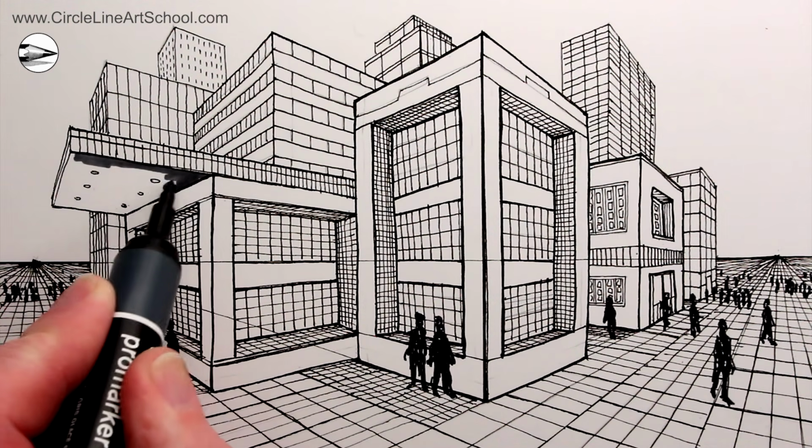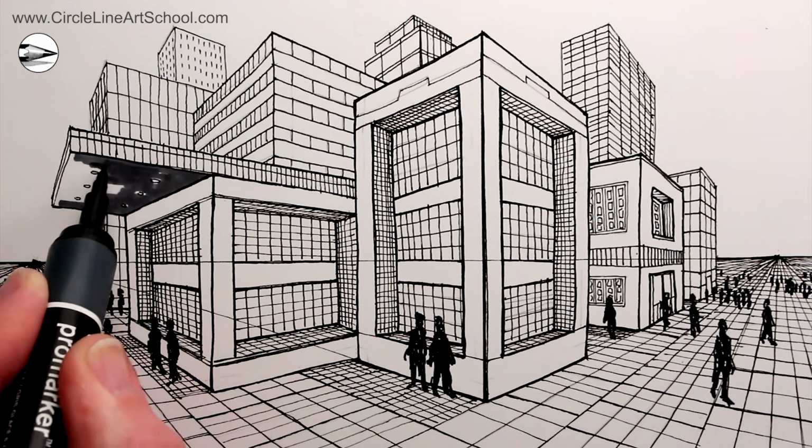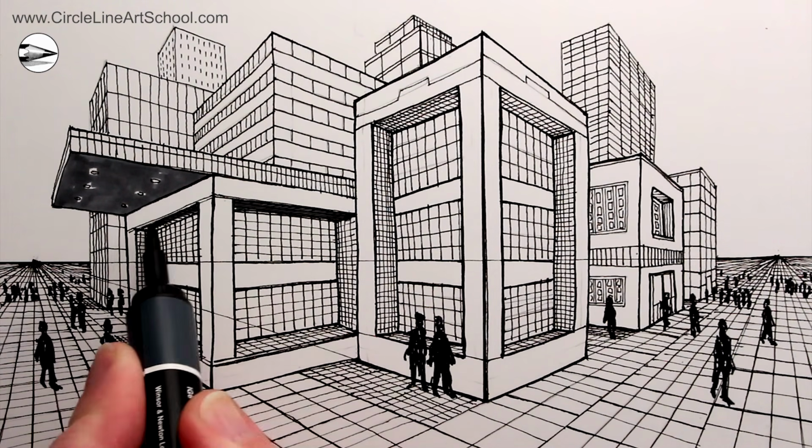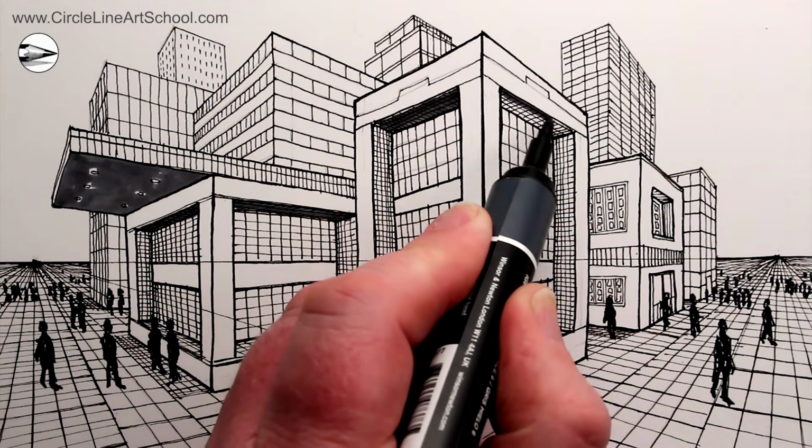Next, you could add some shading to your drawing. For this drawing on A4 sized paper, I'm using some black fine line pens and some black and grey marker pens.